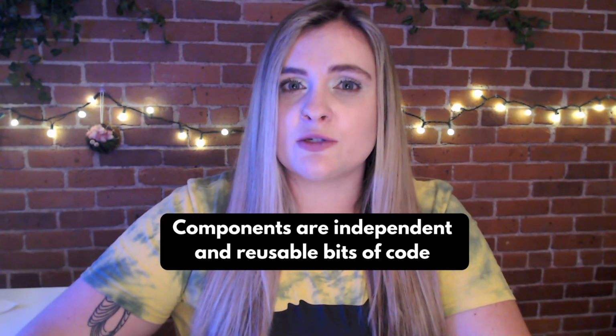Components are one of the key concepts when it comes to React. We'll be using functional components throughout this video. As of right now, with React 18 being the latest version, React themselves recommends using functional components versus class components. Independent and reusable bits of code. Speaking of code, let's dive right into it.